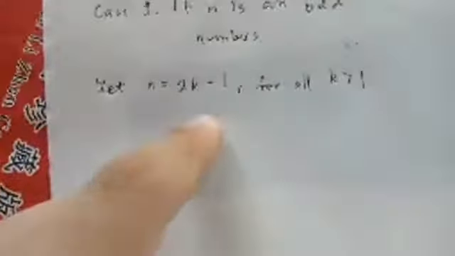Since we are dealing with n as positive integers, we expect that k must be at least 1 to make it positive. Now, what happens?